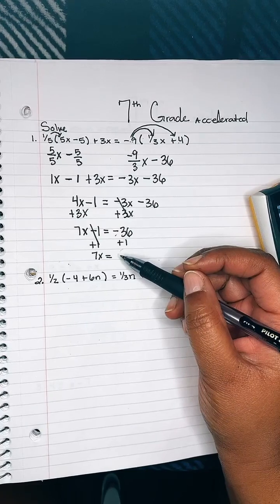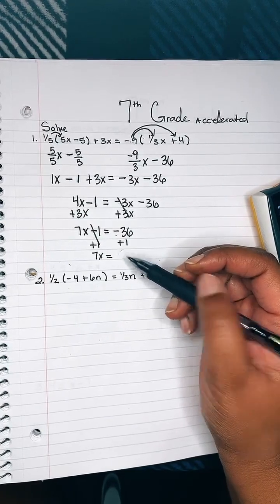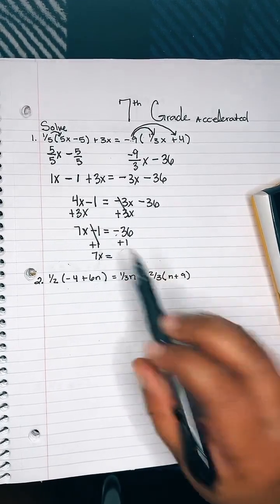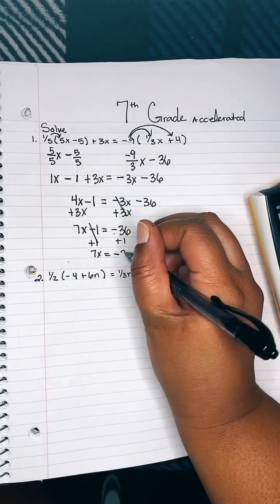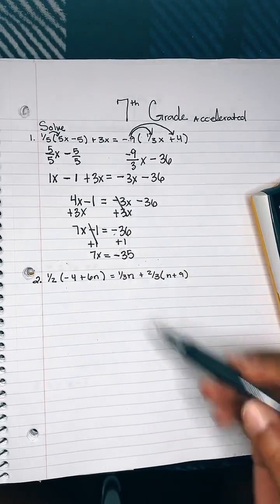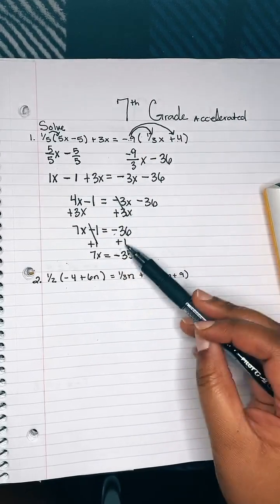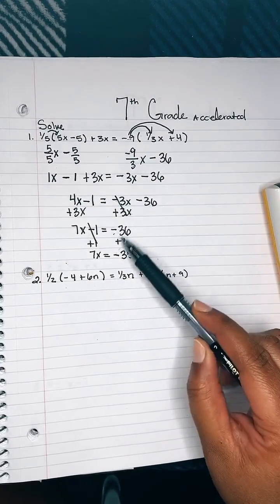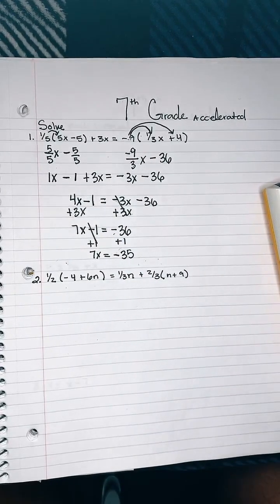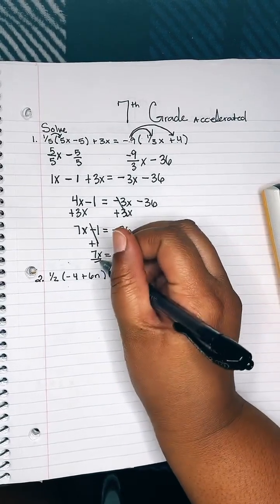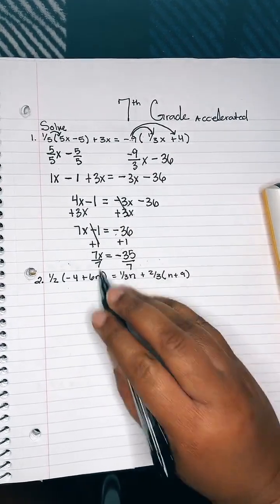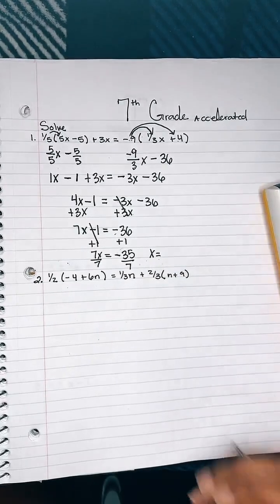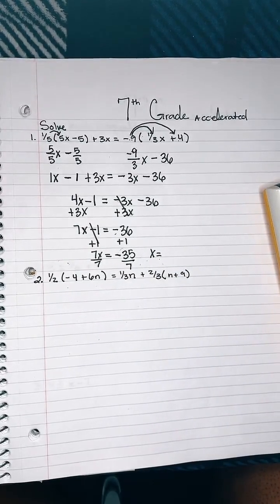Vicky said negative 35. Good. Don't forget this sign right here. It's negative 35. Good. We can't do all this hard, beautiful work and then forget a sign. So watch those signs. And then somebody said divide by 7. Wonderful. And so x equals negative 6.